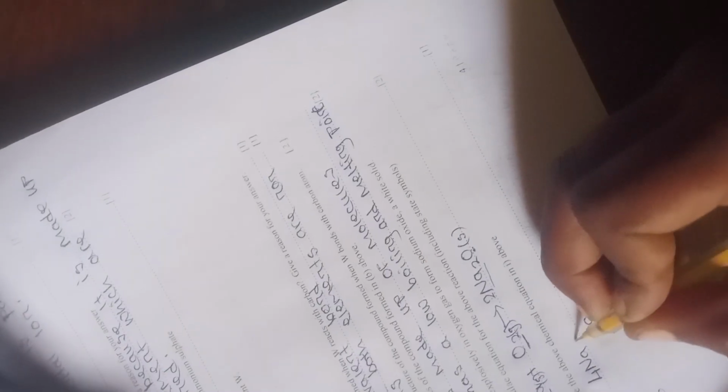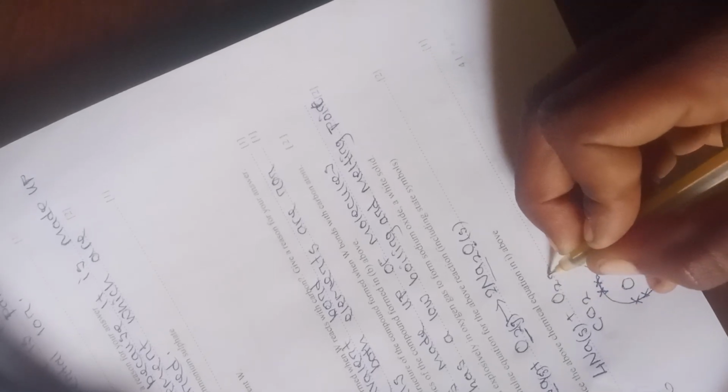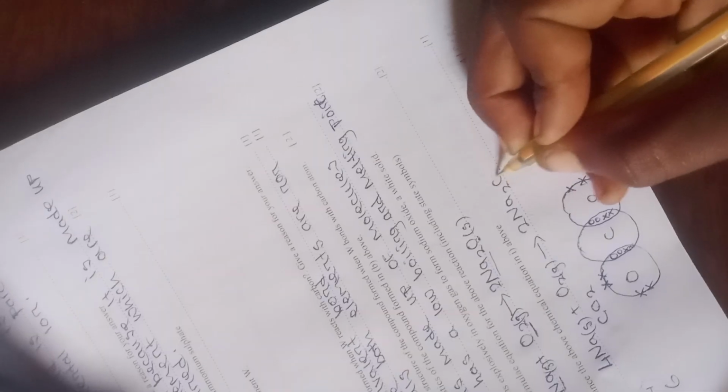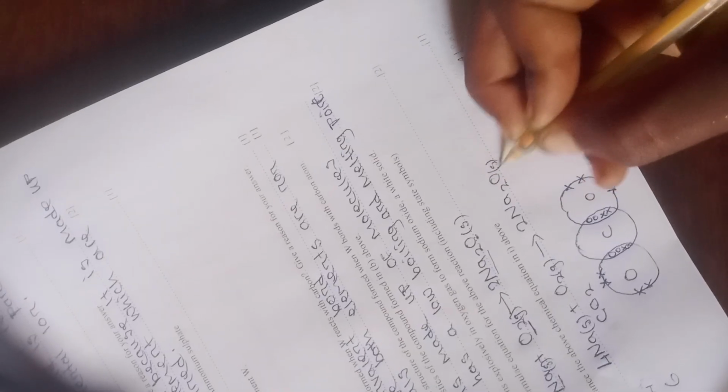And to write the balanced chemical equation, it is going to be like this: 4 sodium solid plus oxygen gas forming 2 sodium oxide, which is a solid. So like this, we have written all the things required. So let's go to the last question of section B, which is question 5.